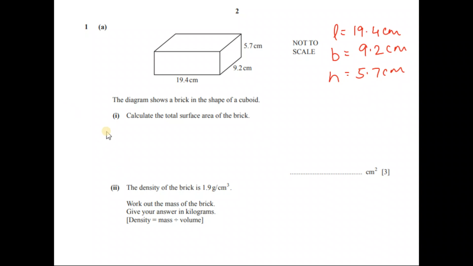So now we know the formula. It's very simple. If you know the formula, how do we calculate the surface area of a cuboid? So the formula to calculate surface area is 2 times of length times breadth plus breadth times height plus height times length. If we apply this formula, we will get our answer straight away.